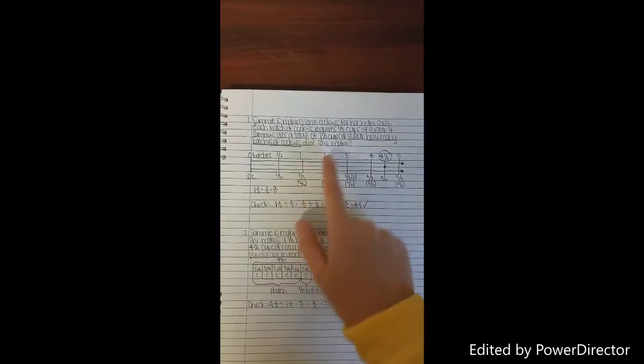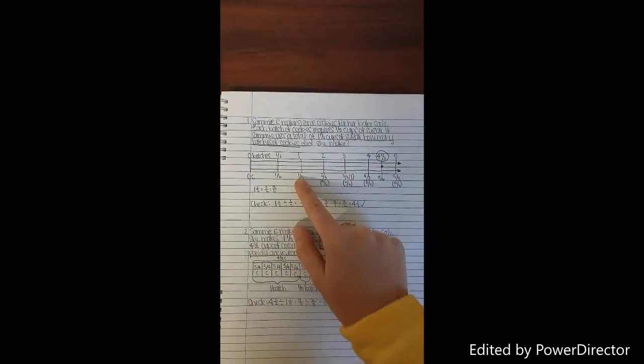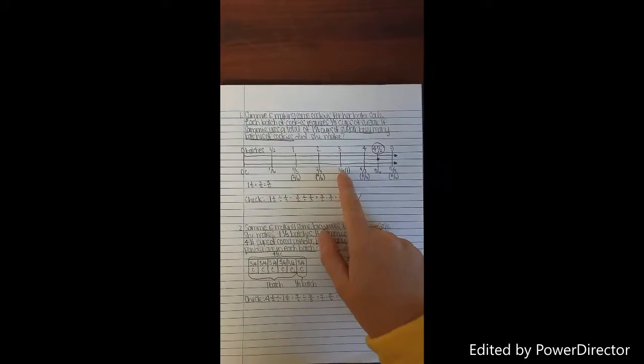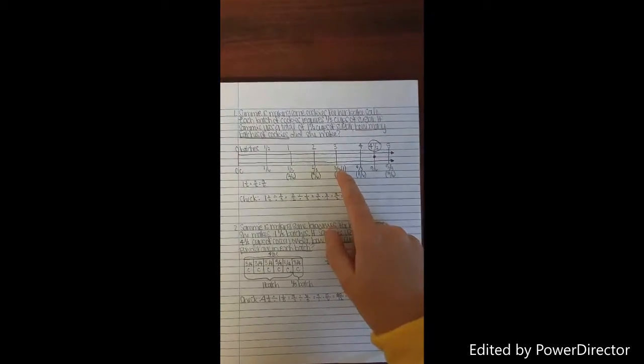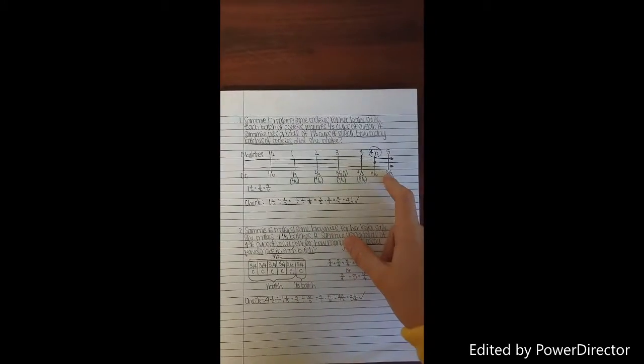So we knew for one batch, we needed 1/3. So that means for 2, we needed 2/3. For 3, we needed 3/3, or in other words, 1 cup. For 4, we needed 4/3. And for 5, we needed 5/3.